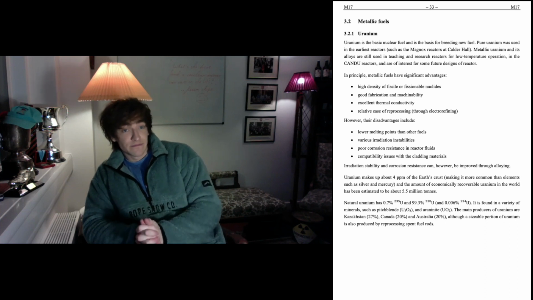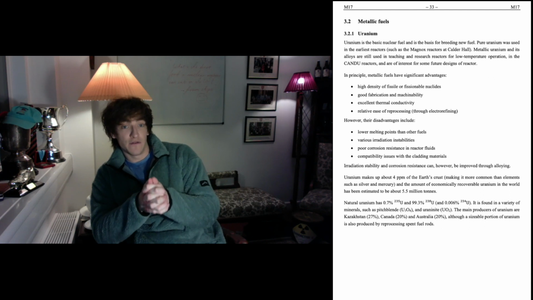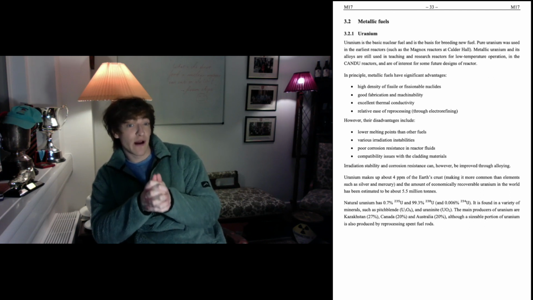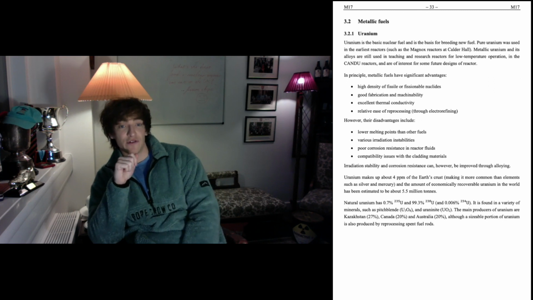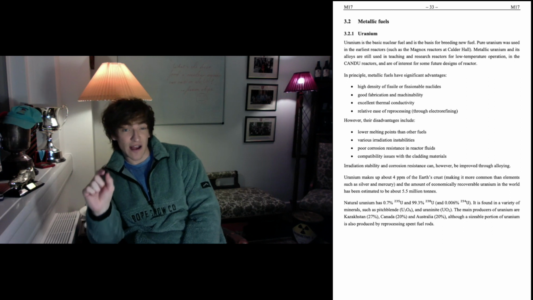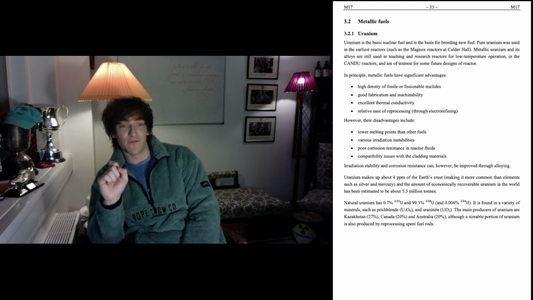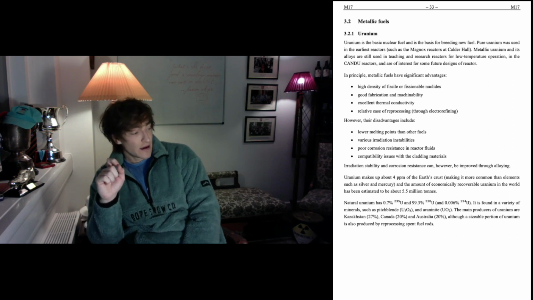But remember that it's uranium-235 that is our key fissile isotope. And that only makes up around 0.7% of natural uranium, the rest being uranium-238, with a tiny amount of uranium-234.